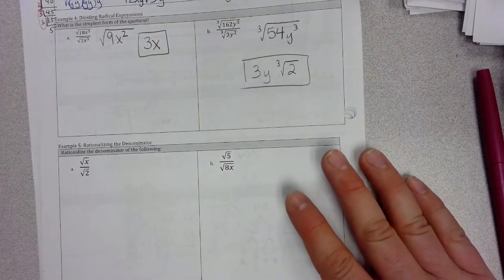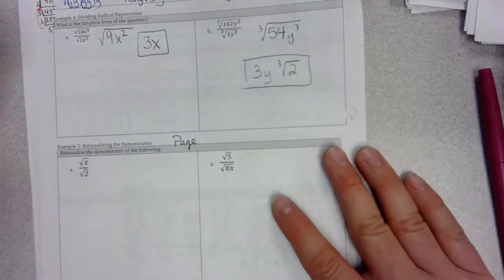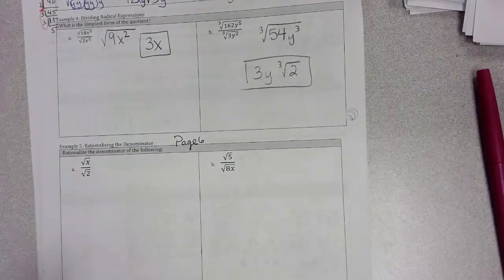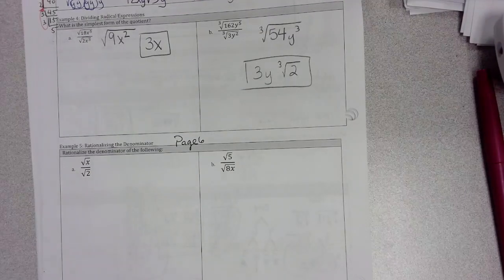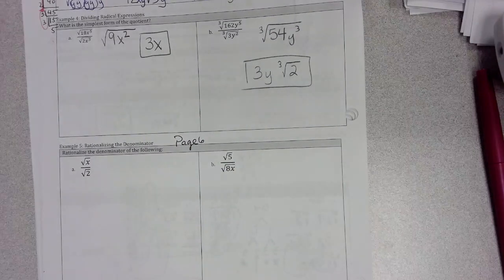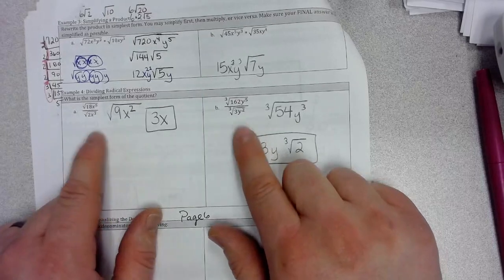I want to finish the note. So this is where we're starting, page 6. Now, I will say this. What I want to do for this on page 6 is think about what things are looking like here on these problems. Now, near the top of page 6, we've already seen fractions with radicals.